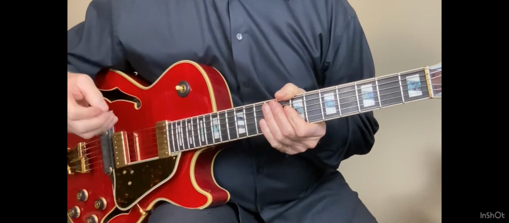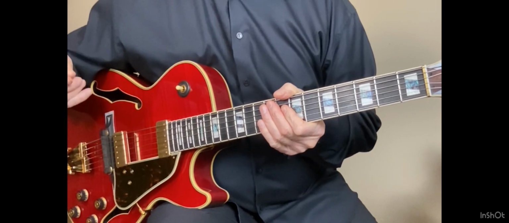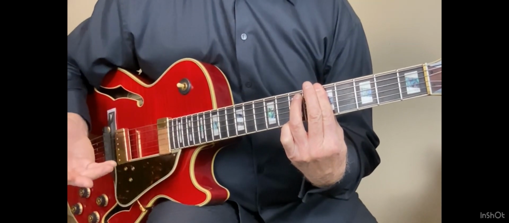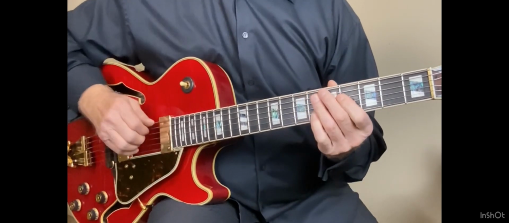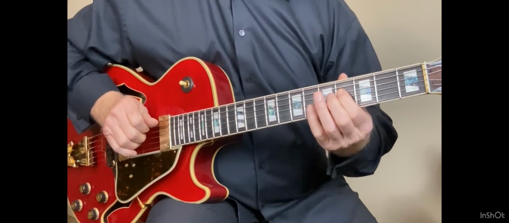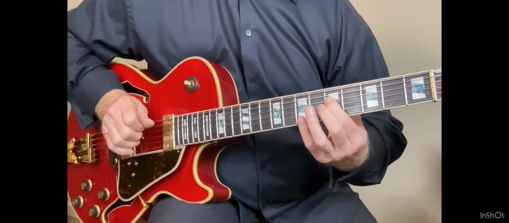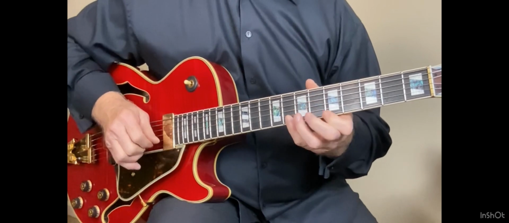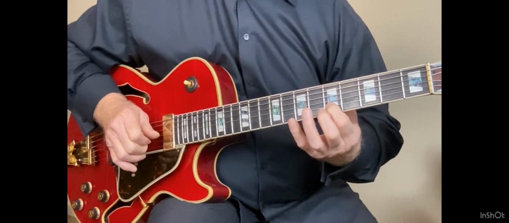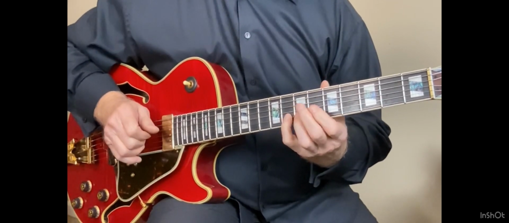So understanding that the flatted 7th gives us that minor 7th chord sound, and the 6th note here gives us that tension that sounds so cool on a minor 7th chord, and then we can resolve it. Okay, and notice I can resolve it on the E, or the G.